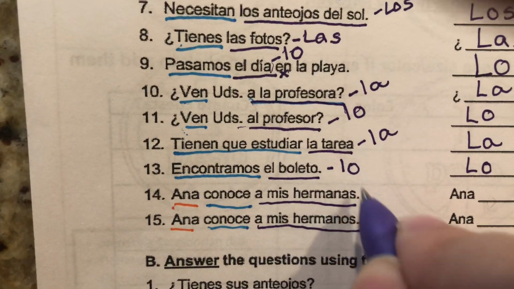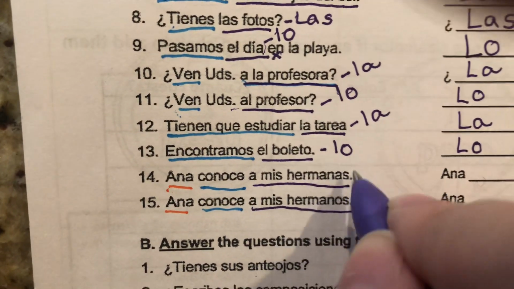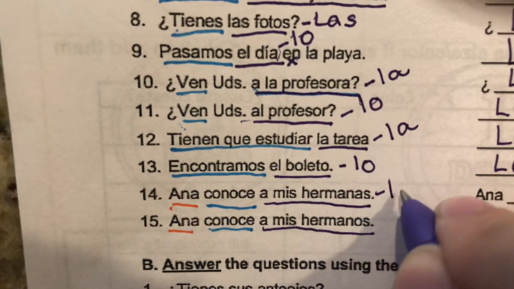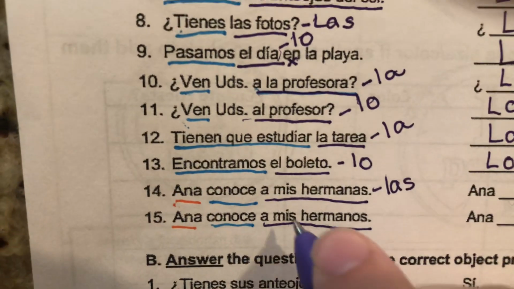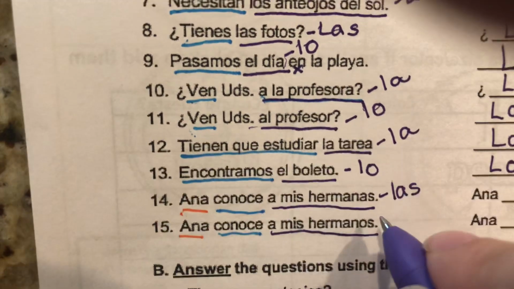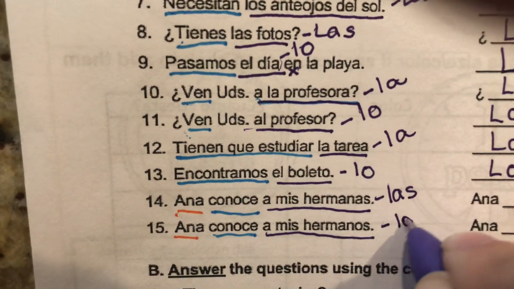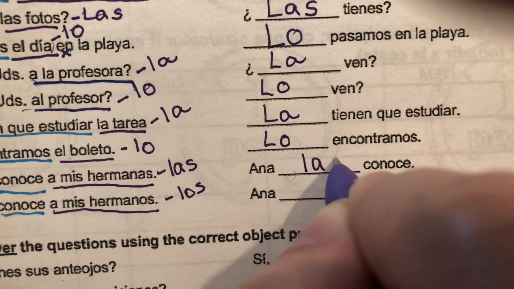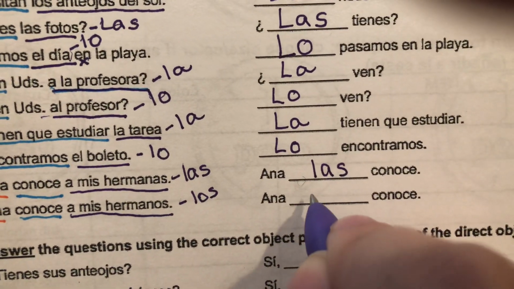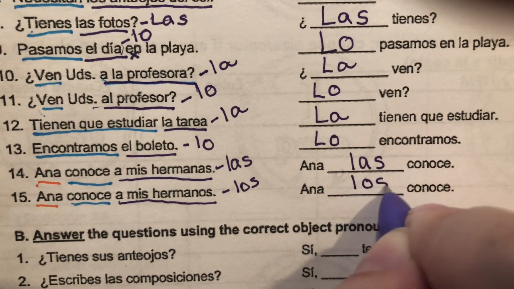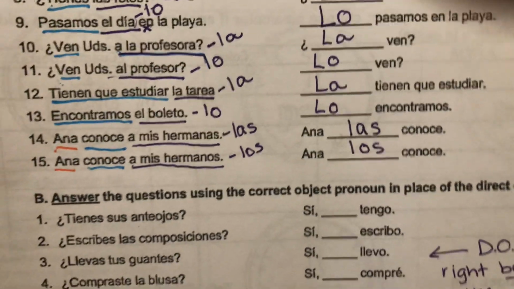So since in number 14, she's knowing my sisters, and that's a group of females, I'm going to use las. But in number 15, it's saying my brothers, or it could be a mixed gender group, I'm going to use los. So in this one, it would be Ana knows them, the girls. And in this one, it would be Ana knows them, the boys, or the mixed gender group.